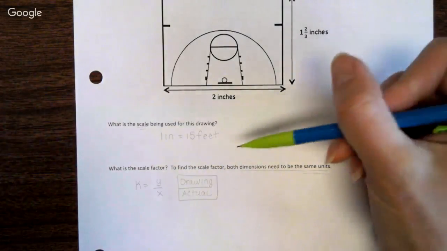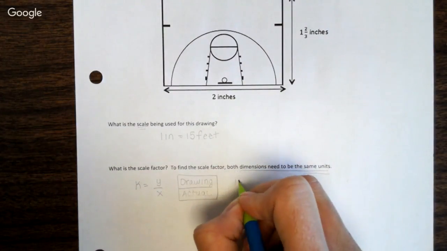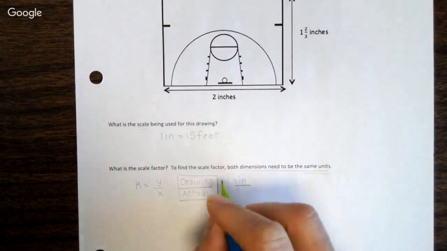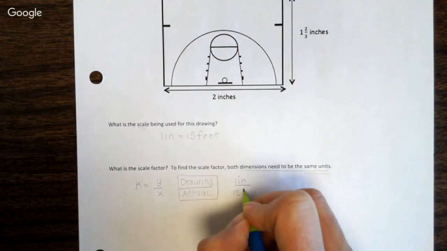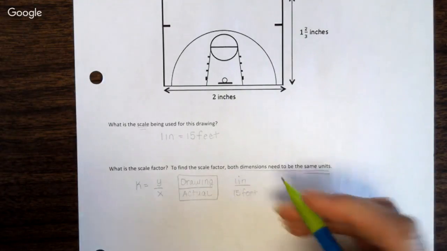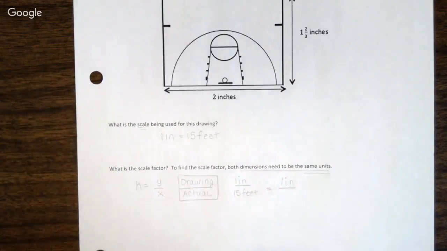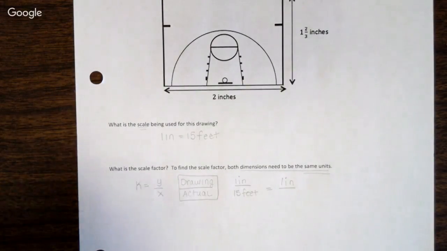Now we're going to take this scale and enter it. The drawing is 1 inch. 1 inch in the drawing is 15 feet in actual life. See how these are different? We have to make them the same. So let's leave the 1 inch and take our calculator and find out how many inches is 15 feet.